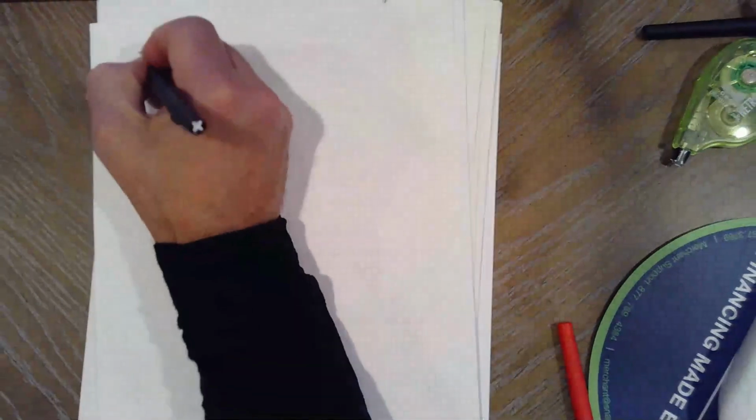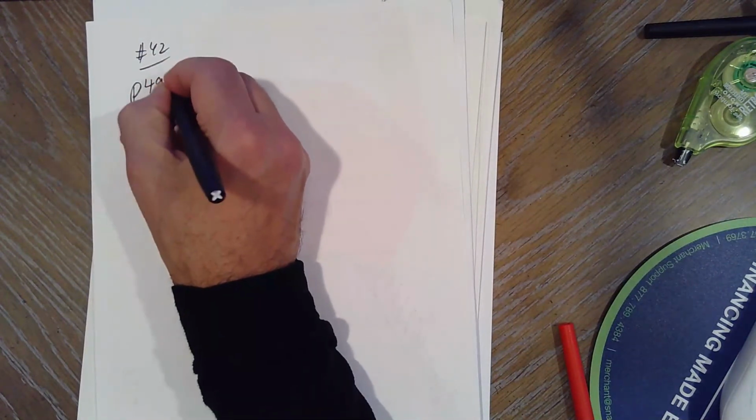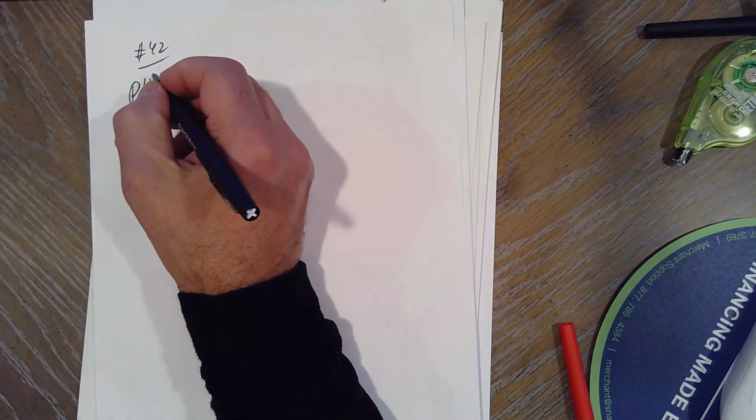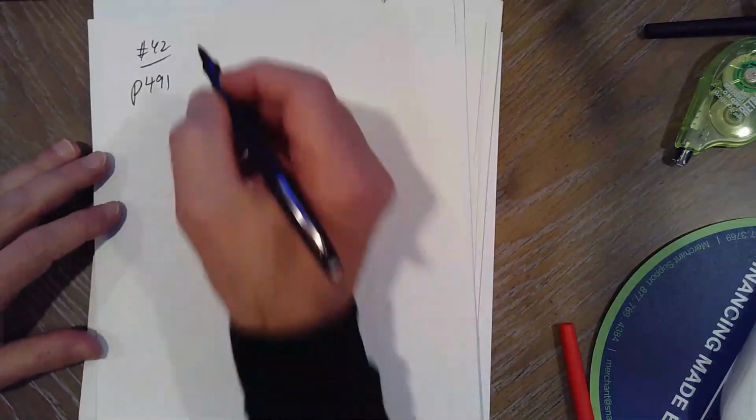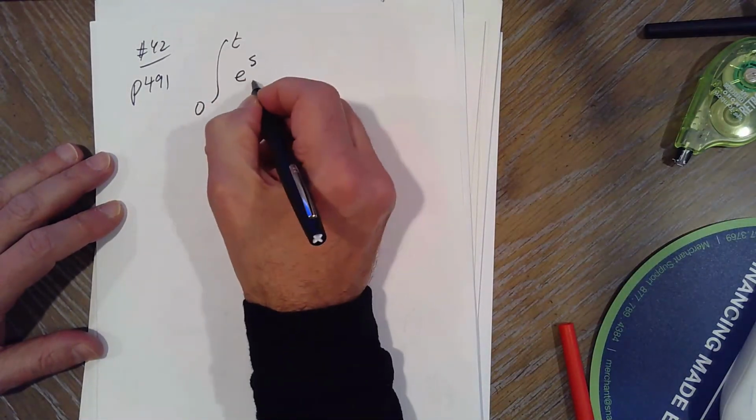All right, 42 from page 491, and this is the last one that I want to do, okay? There's one more that I have in the notes, you can work it out yourself. The integral from 0 to t of e to the s sine of (t minus s) ds.